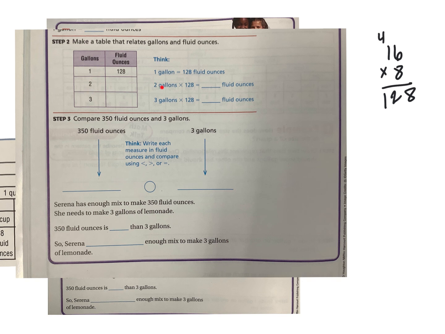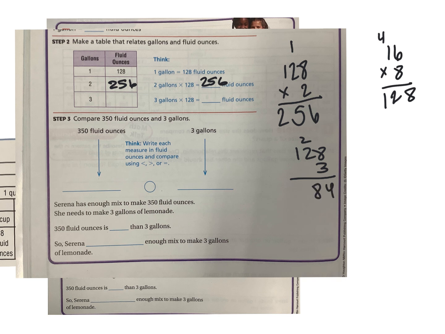What about 2 gallons? Well, we know if 1 gallon is 128 ounces, then I would do 2 times 128 to find out how many 2 gallons is. 8 times 2 is 16, 2 times 2 is 4, plus 1 is 5, and 2 times 1 is 2. That's 256 fluid ounces for 2 gallons. And for 3 gallons, we do the same thing, 128 times 3, because each gallon is 128 ounces. 8 times 3 is 24, 3 times 2 is 6, 7, 8, and 3 times 1 is 3, 384 fluid ounces.